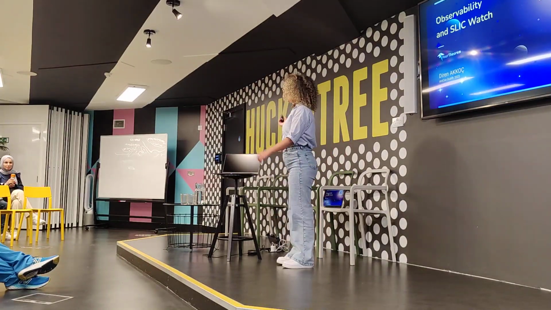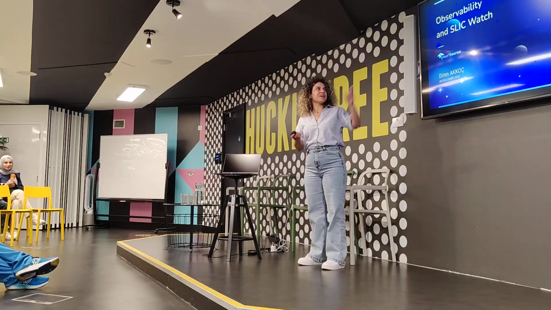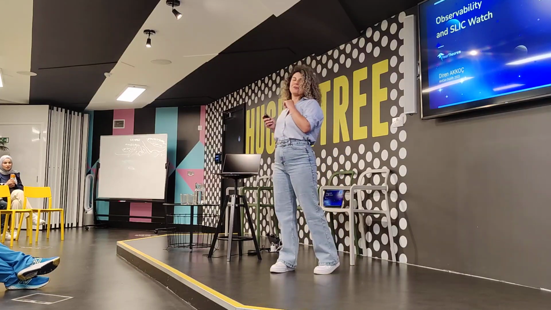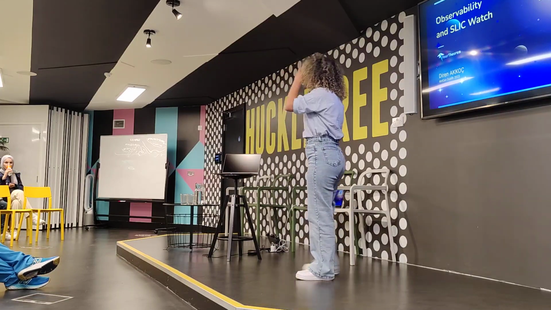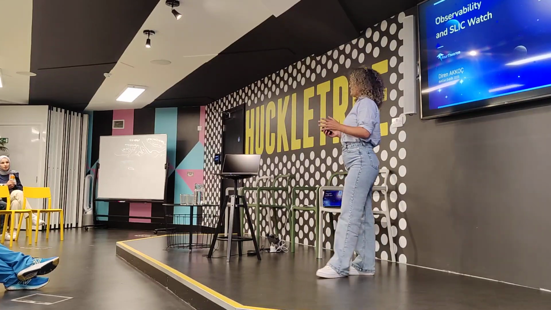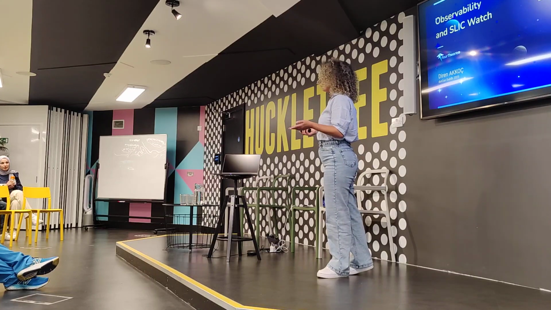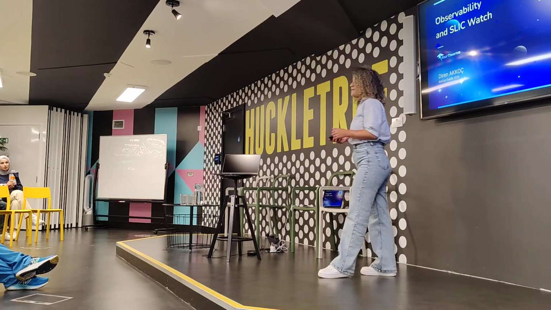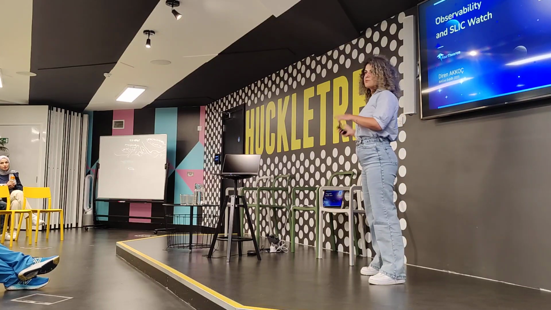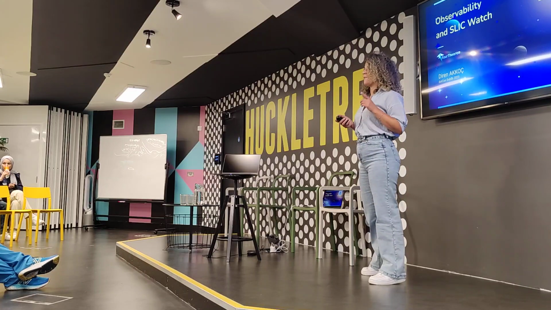Hello everyone, thank you for joining me today to observe this talk. Before we begin, I would like to share the QR code for the presentation slides for those who would like to follow along. Well, serverless is a godsend, but in the cloud world, failures are always around the corner. Unfortunately, we cannot prevent all failures, but we can try to detect them as soon as possible and react quickly.